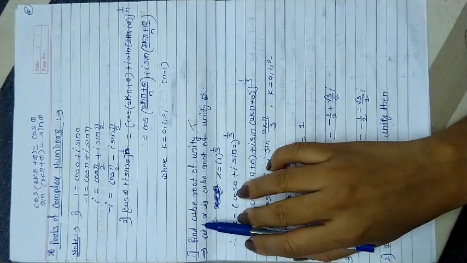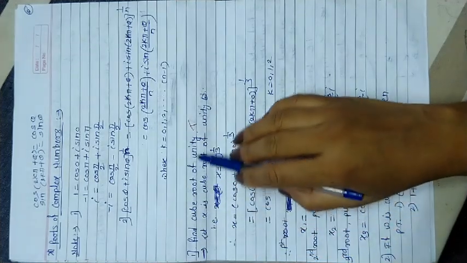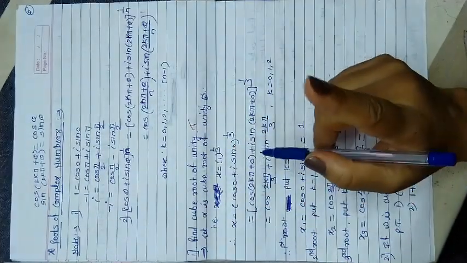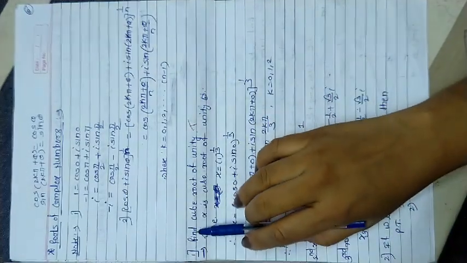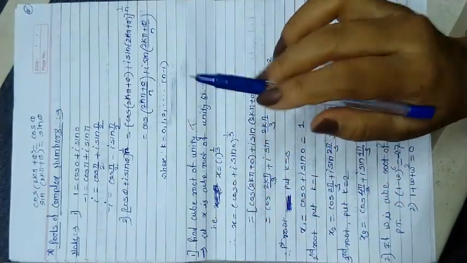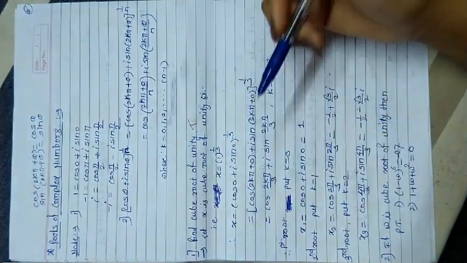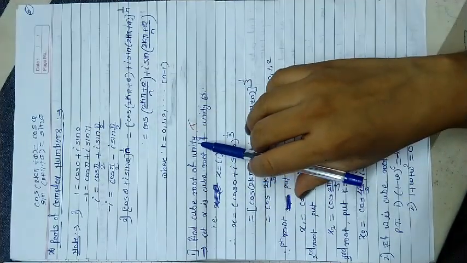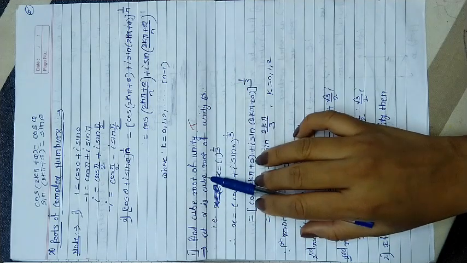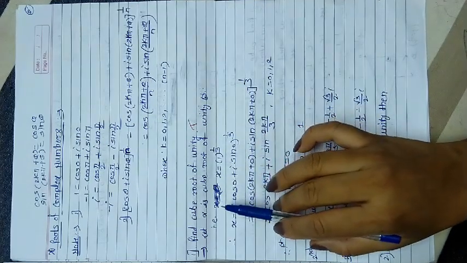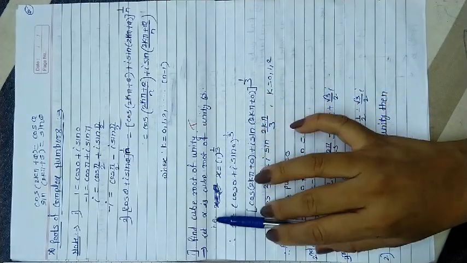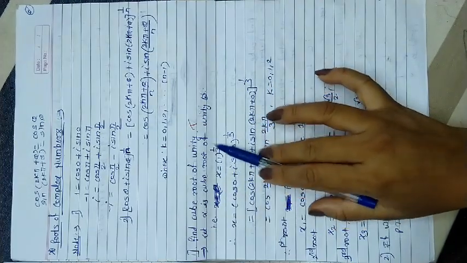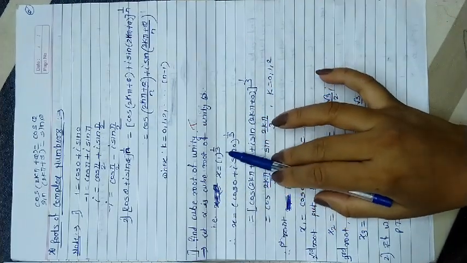Now consider the first example. Find the cube root of unity. Unity means 1. Number 1 is nothing but unity or the unit number. We have to find the cube root, 1 raised to 1 by 3. We have to find 3 roots of this number 1. Okay, let x be the cube root. What do we have to find? The cube root. Therefore, let x be the cube root of unity, that is x is nothing but 1 raised to 1 by 3.